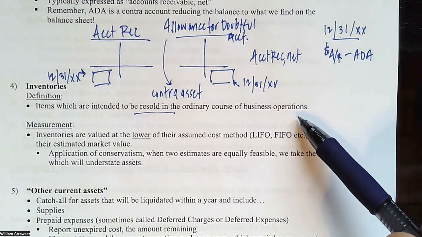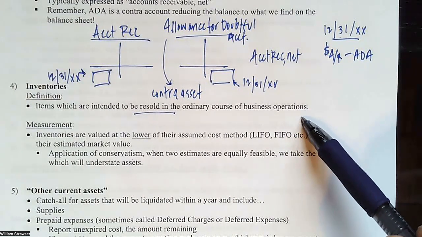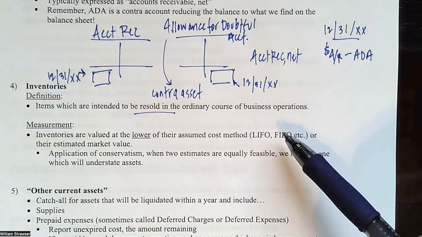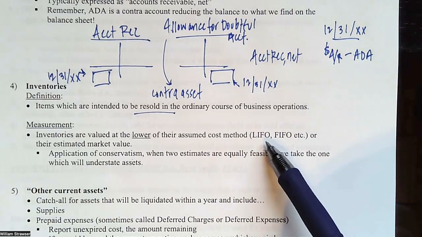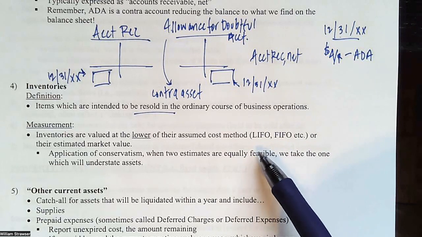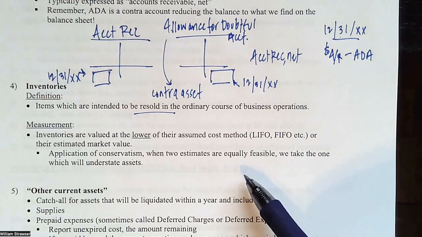So it doesn't matter what we bought it at. We normally want to carry inventory at its cost, the cost to make it, the cost to acquire it. But if that value becomes greater than what I can sell it for, then we have to lower the value to the value that we can sell it for.